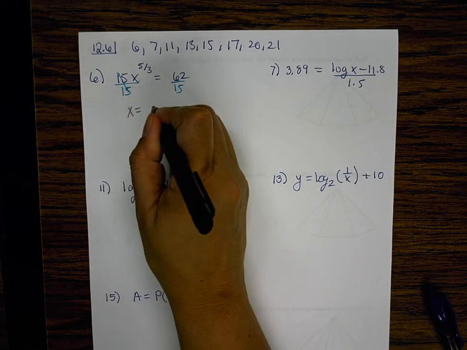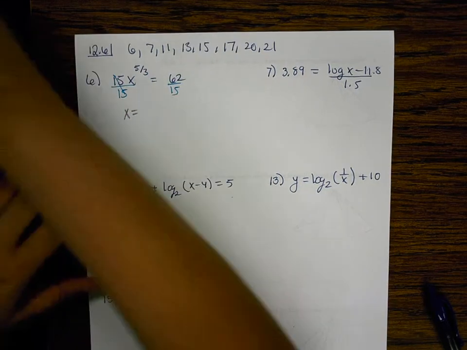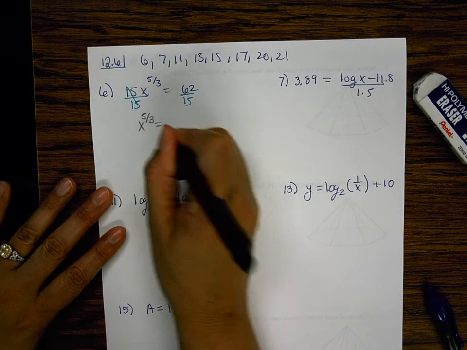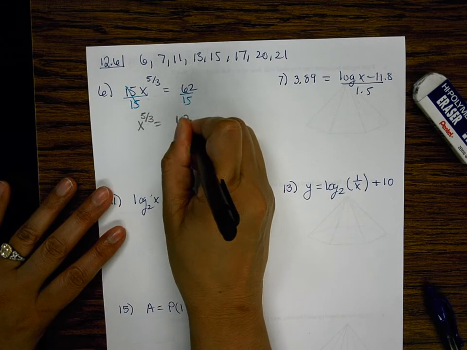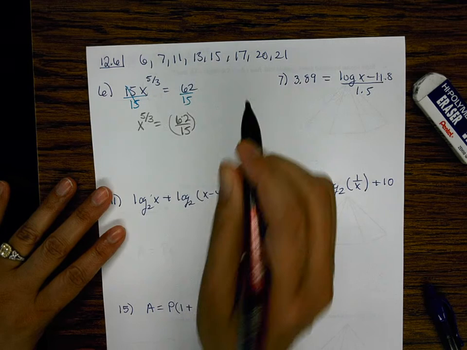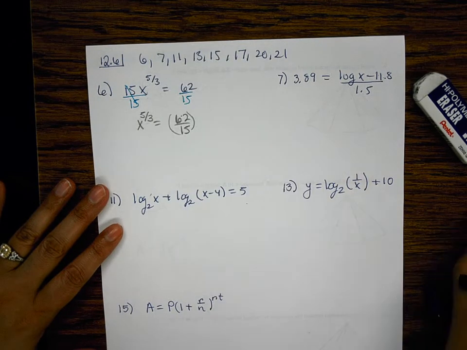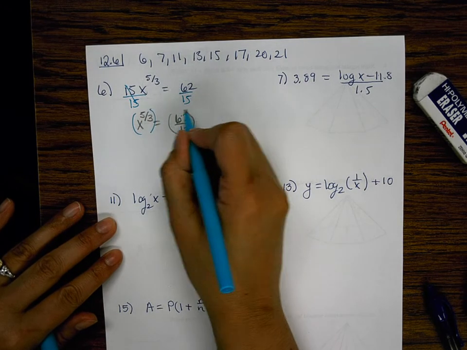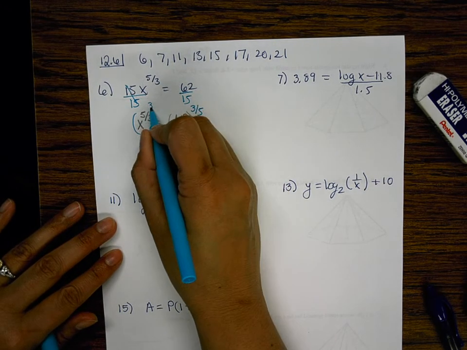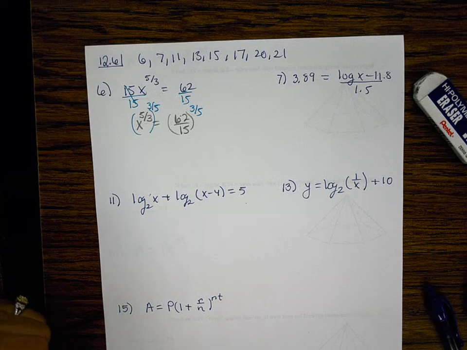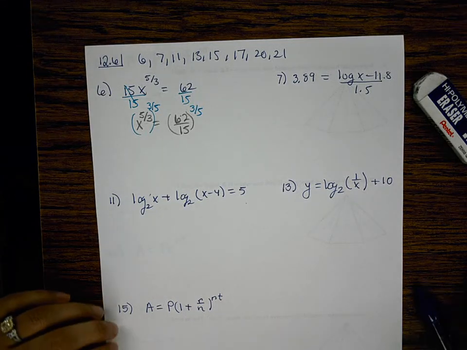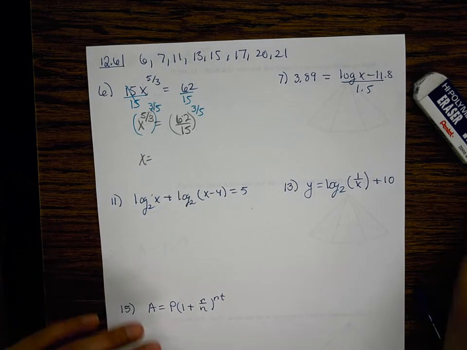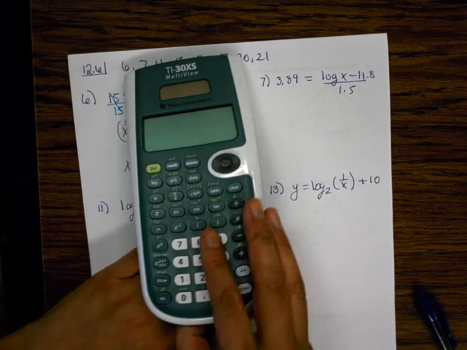So x equals, and I'm going to rewrite that as x to the 5/3 because the exponent is still there. X to the 5/3 equals 62 divided by 15, which is not a whole number. It's a long decimal, I believe. We'll plug it in later. And then I raise both sides to the 3/5 power. Why the 3/5? Because when you have a power to a power, you multiply, and 5/3 times 3/5, they undo each other, and you're left with just x, and that there is what you would plug in your calculator.